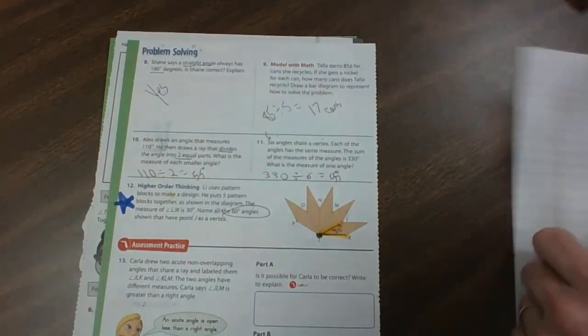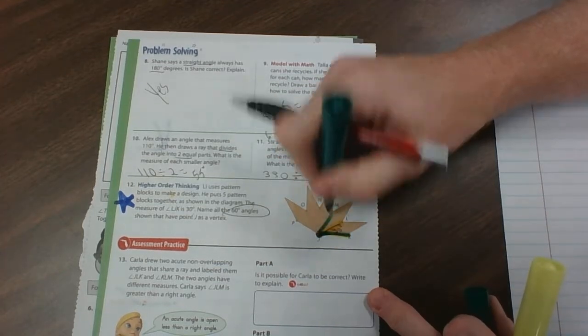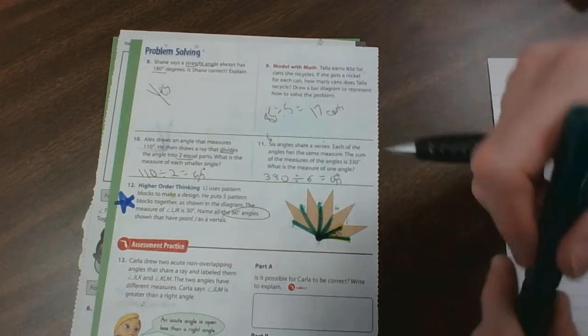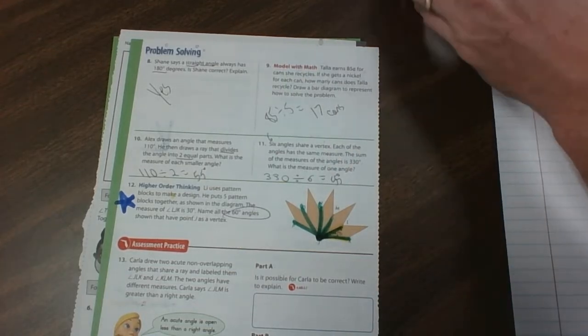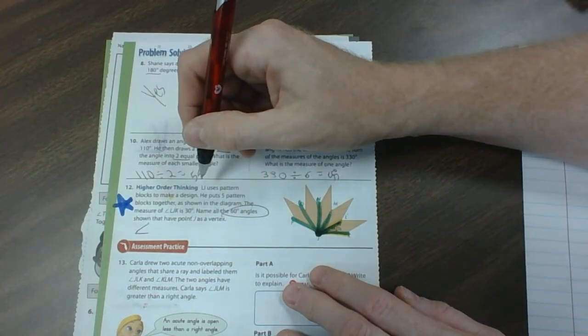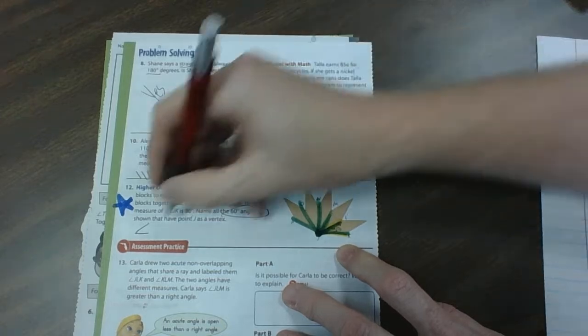So how many would make 60 degrees? 2 of them, right? There's 1, there's 2, there's 3, there's 4. They have 4 of them that would work. Okay, so let's break these down. You ready? We're going to do this together. We got K, KJM would be 1.